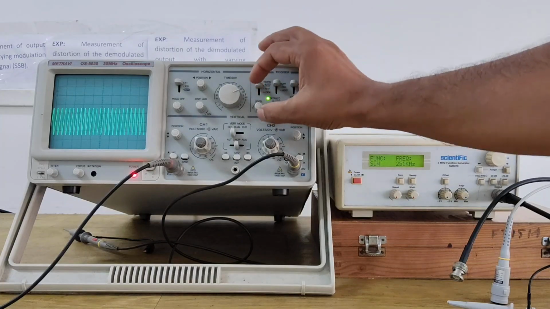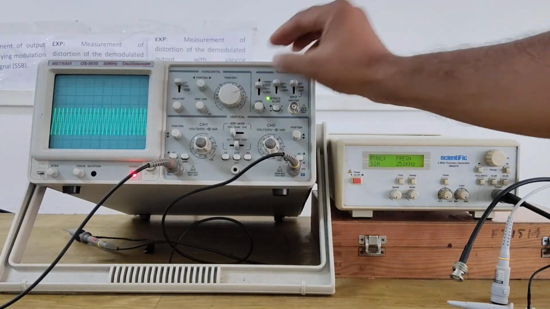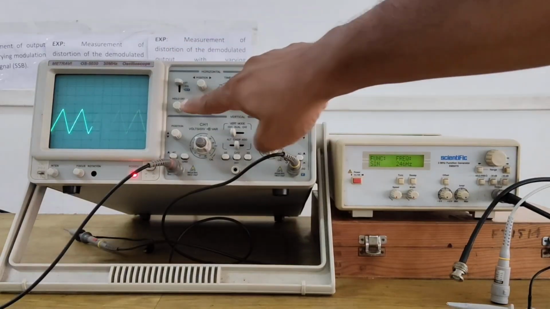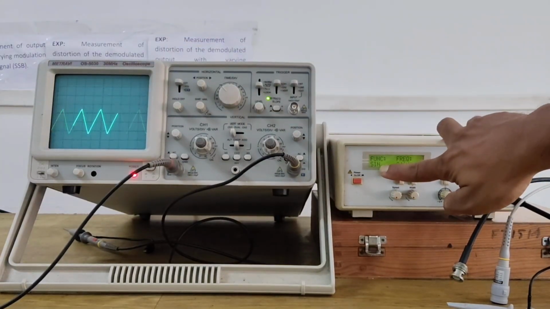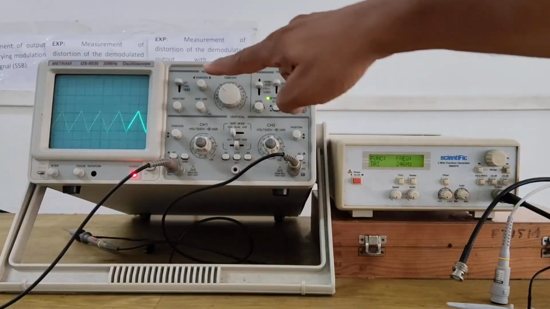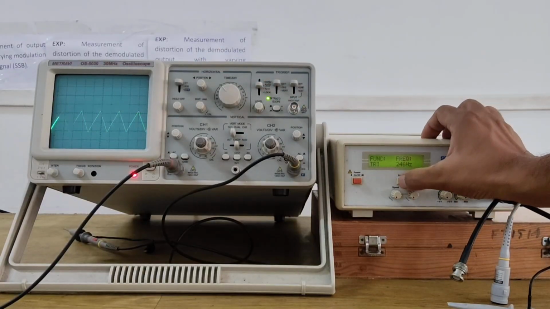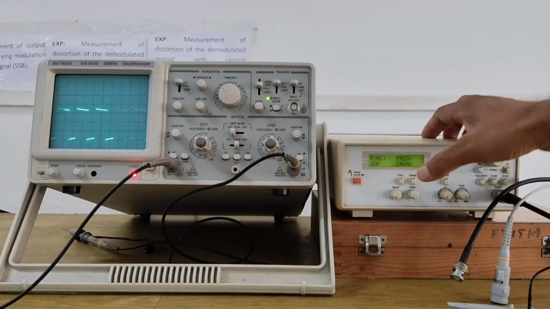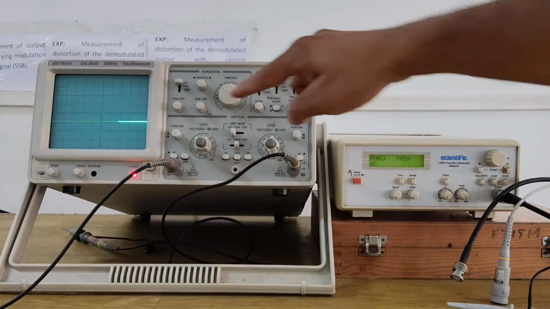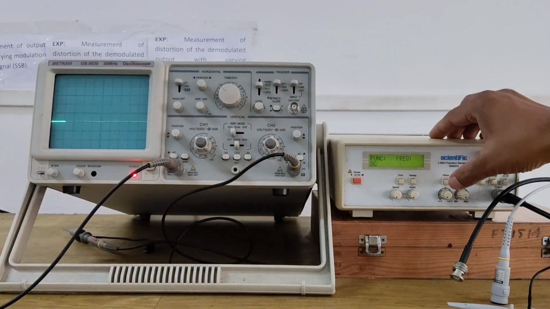Okay, you can see the signal. Now you can see the signal. I set it to the sine wave, and if I change it to the triangular wave, it looks like this. And if I change again, this is the square wave, and if I press again it will get the DC signal. You can see the straight line here.